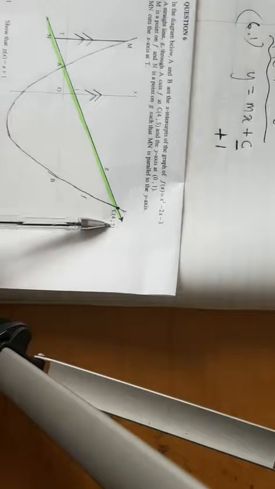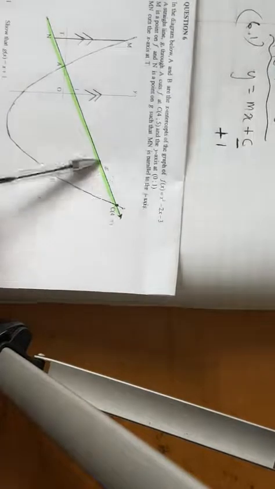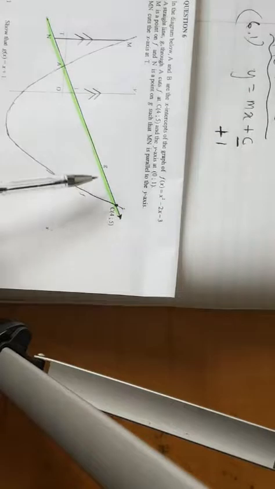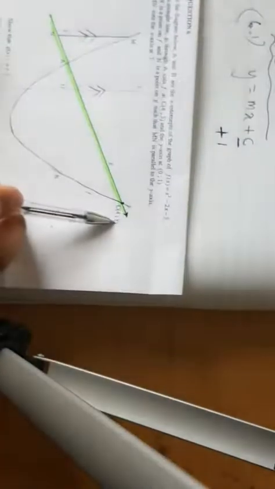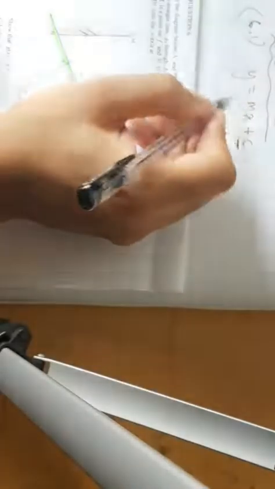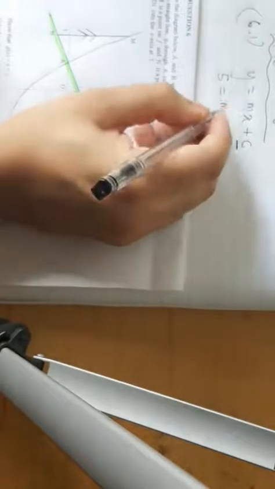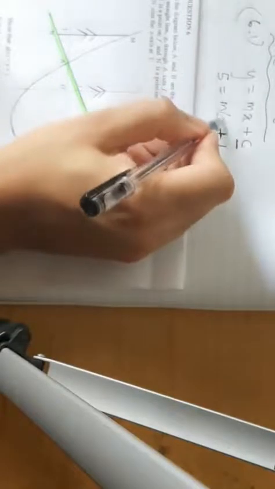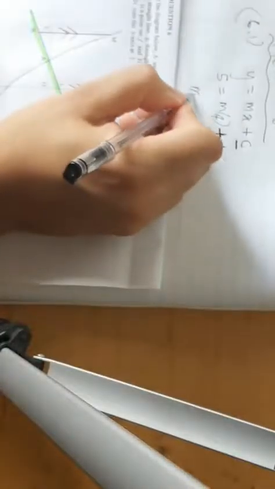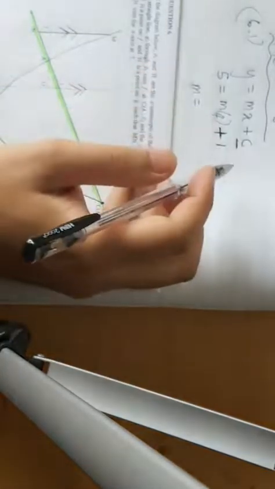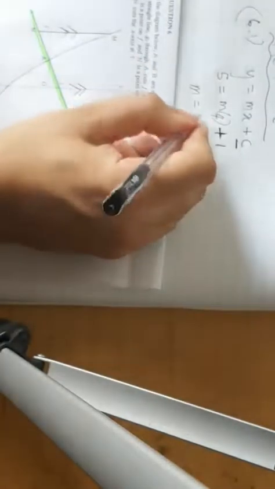Then I also have an x and a y value, and this coordinate is on the graph, so I'm going to substitute it into this equation. My y value is 5, equal, and I don't have m. My x value is 4, so I'm going to substitute 4 in here. If I solve this, I'm going to get an m value of 1.